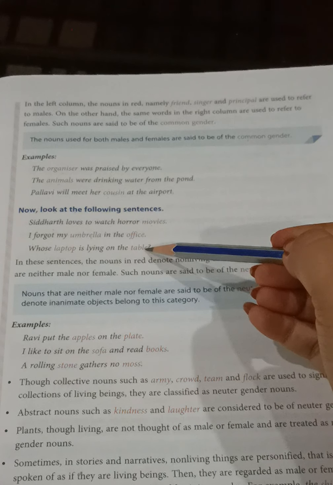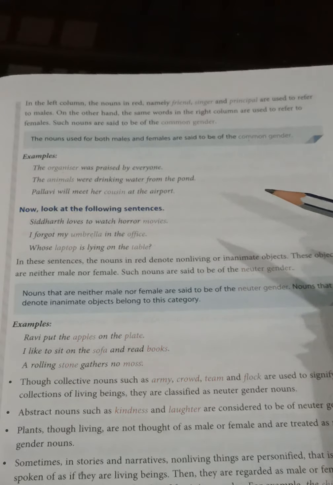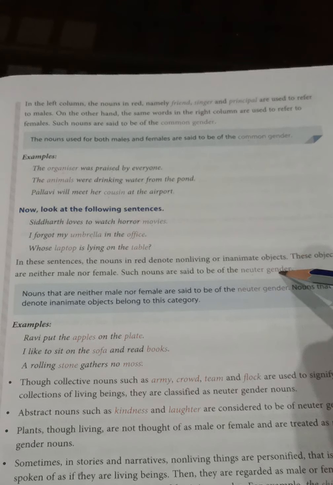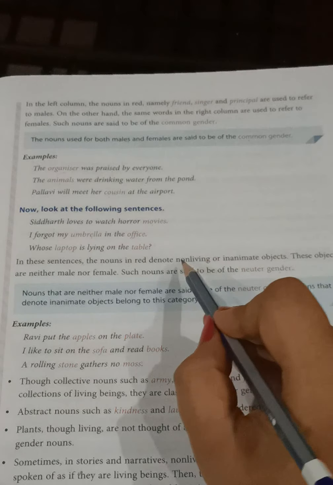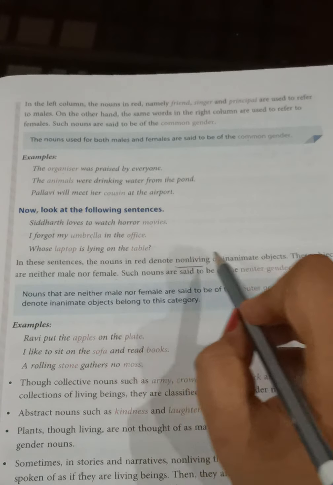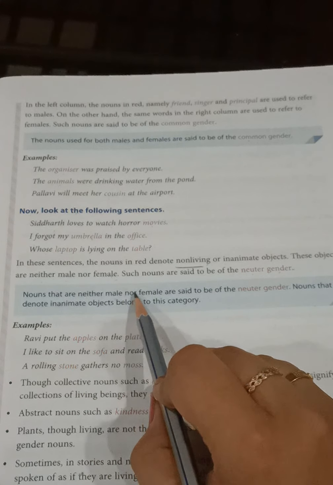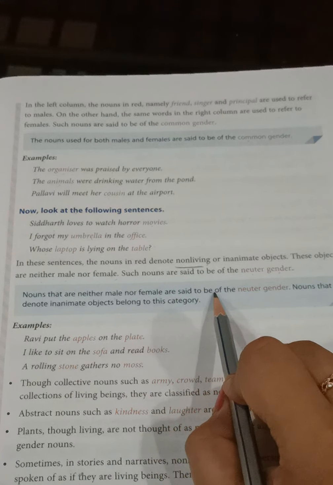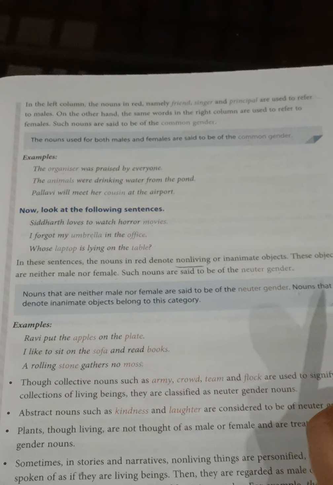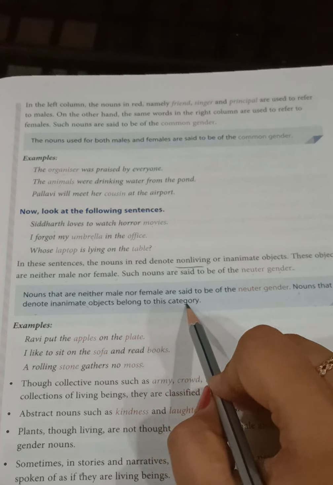Now, these non-living things, the non-living nouns are neuter gender. The nouns which are non-living and also neither male nor female are neuter gender. Nouns that are neither male nor female are said to be of the neuter gender. Nouns that denote inanimate objects belong to this category.